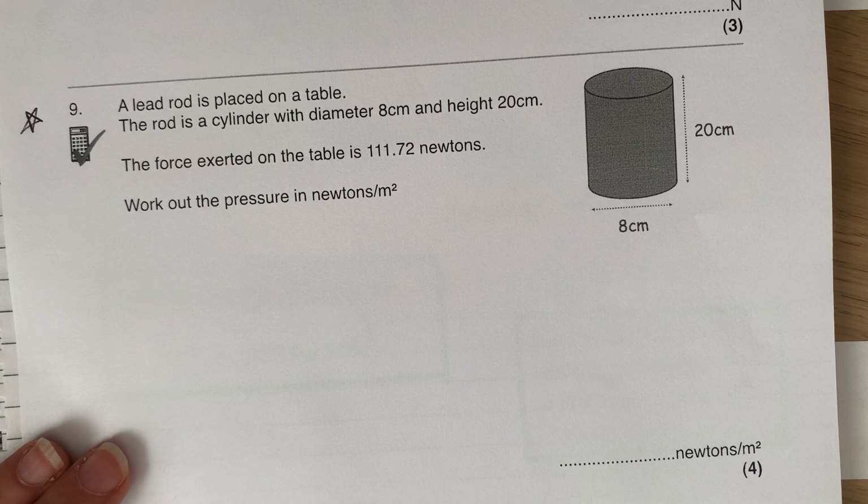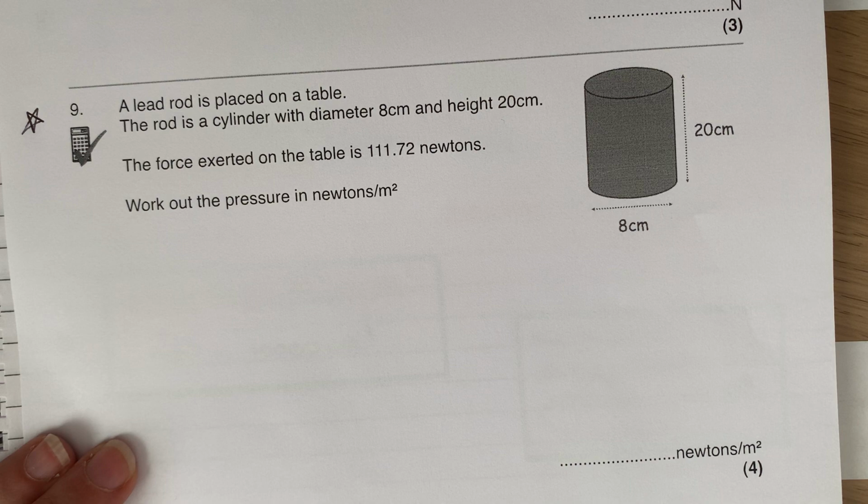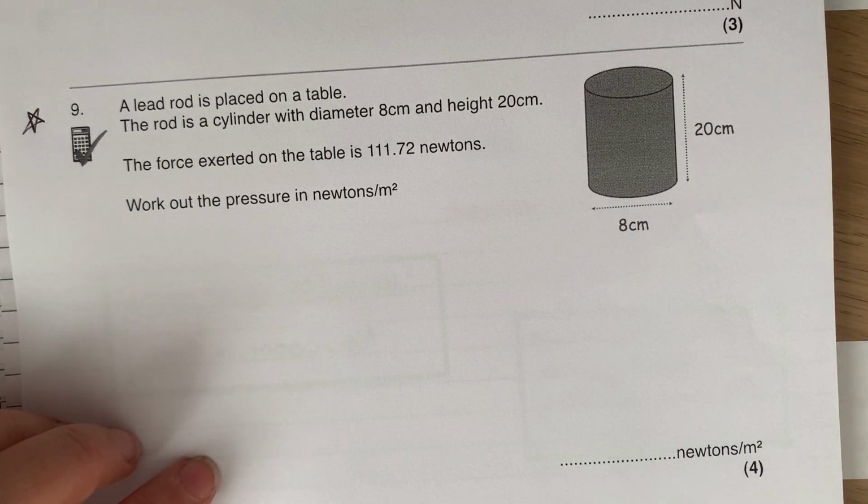So the rod is a cylinder with a diameter of 8 centimetres and a height of 20. The force exerted on the table is 111.72 newtons. So we've got to work out the pressure in newtons per metre square. Okay, so the first thing that we need to do is actually find the area of that base.